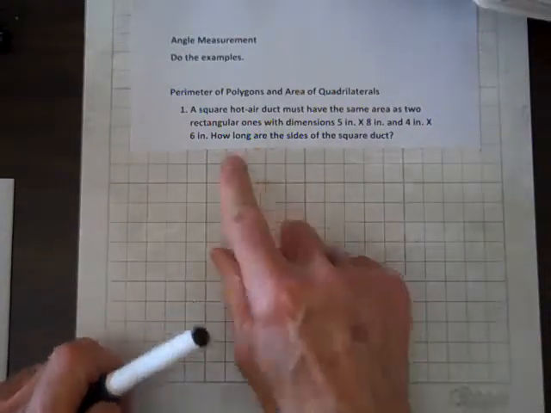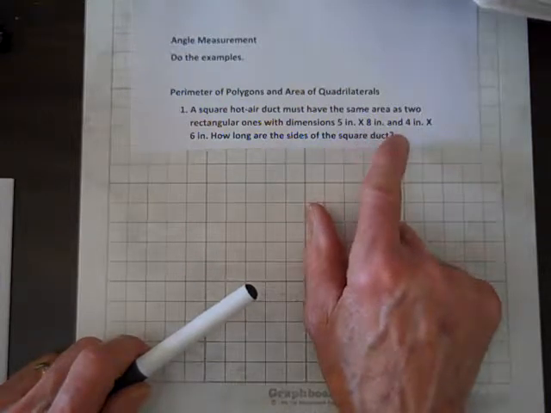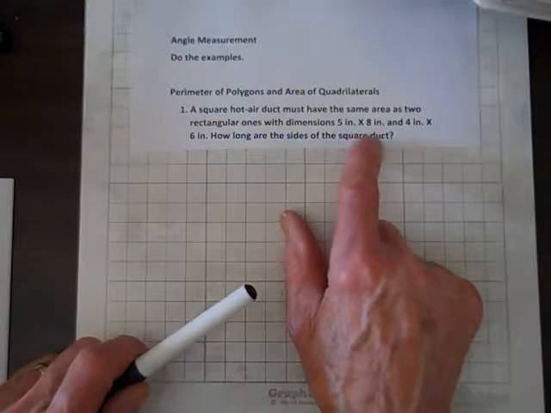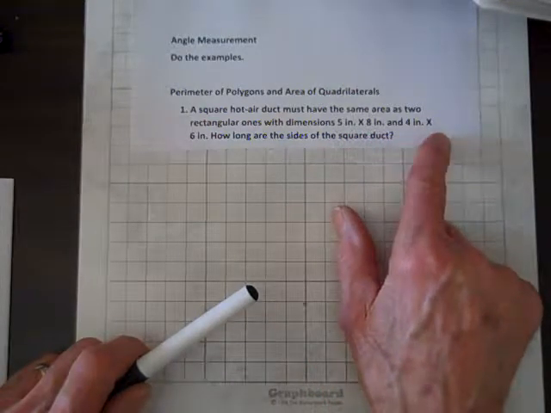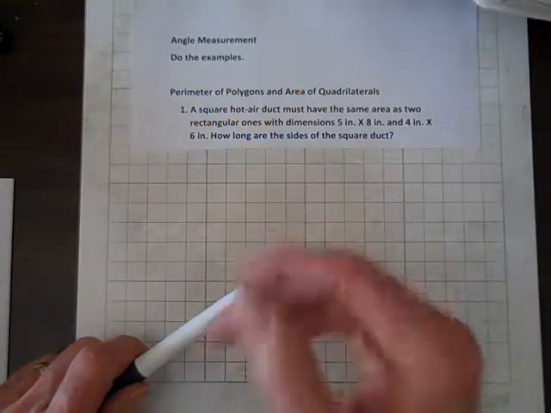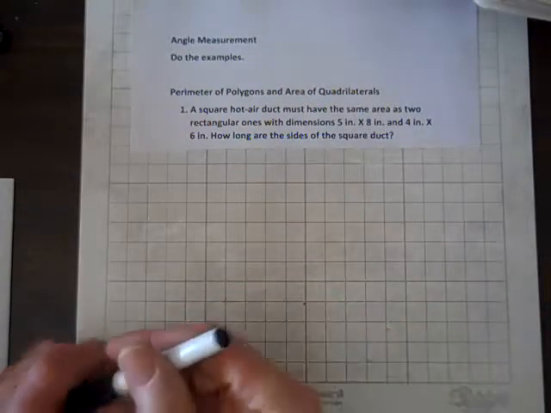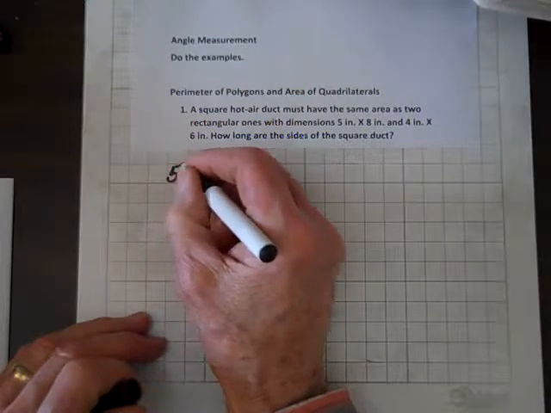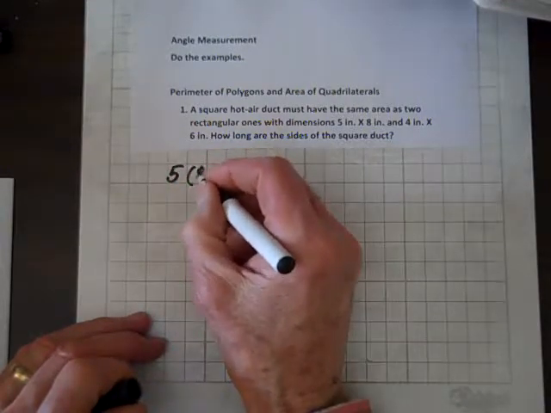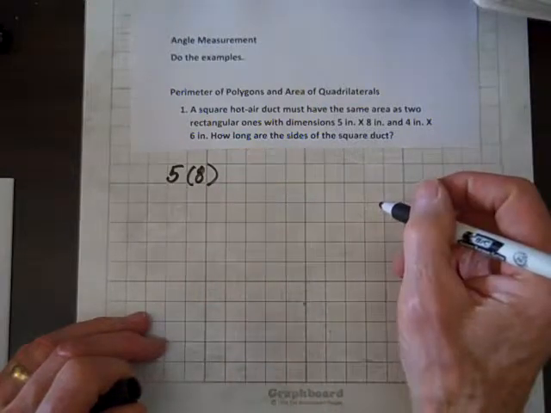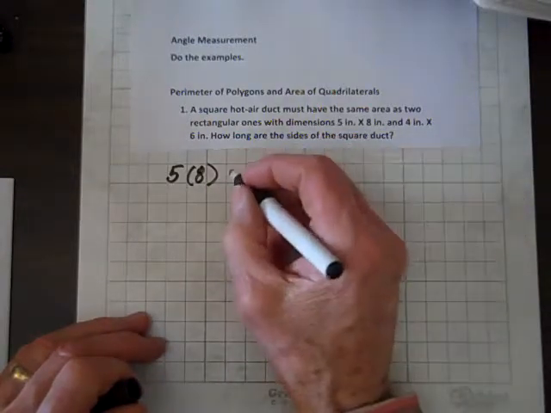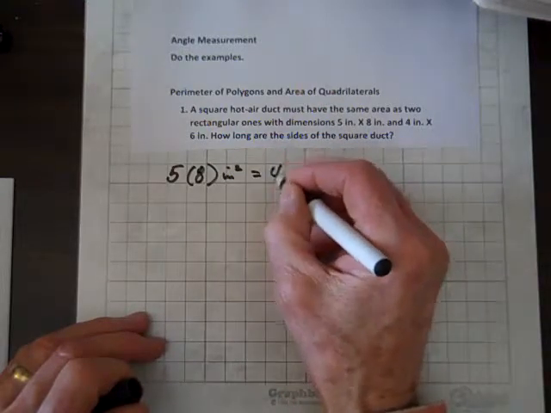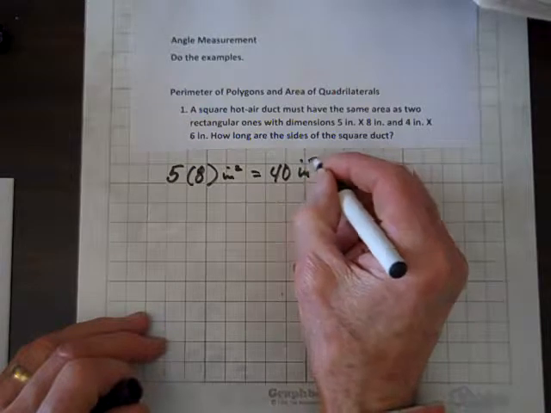A square hot air duct must have the same area as two rectangular ones with dimensions 5 inches by 8 inches and 4 inches by 6 inches. How long are the sides of the square duct? What we'll do is find the areas of these two rectangular ducts. 5 times 8 is 40 square inches.